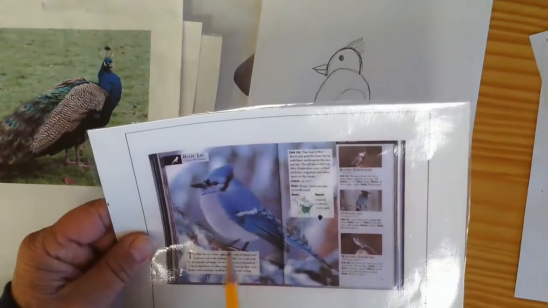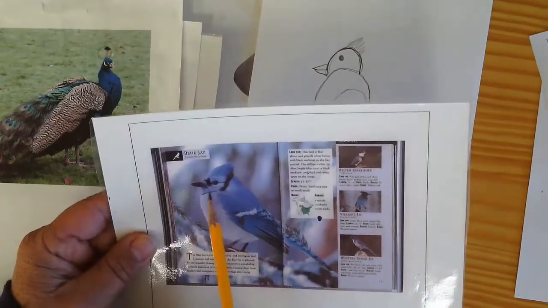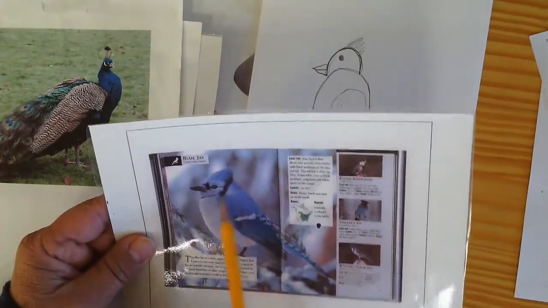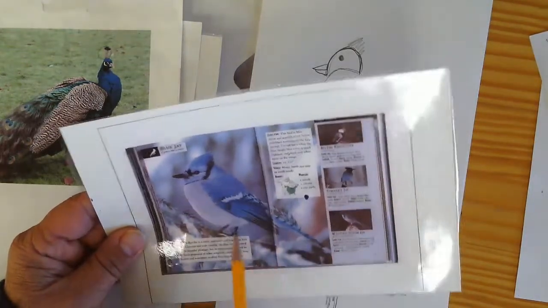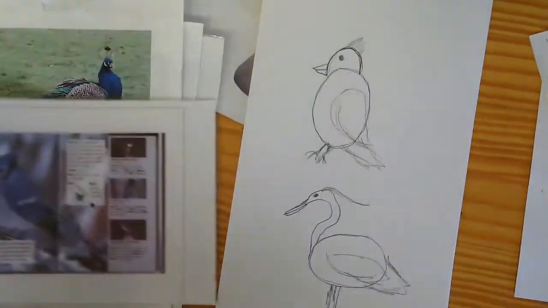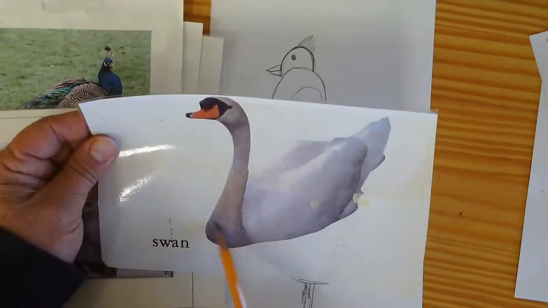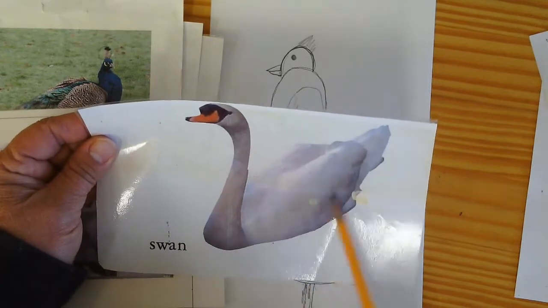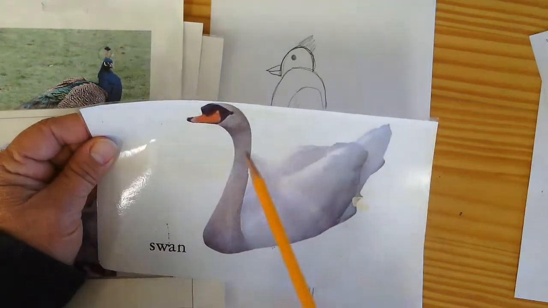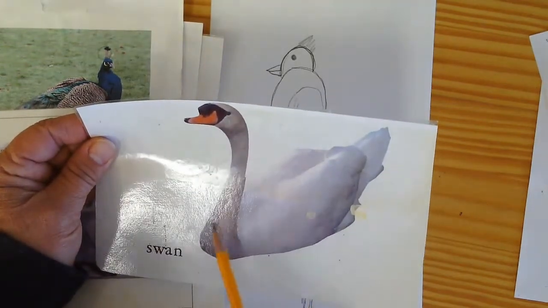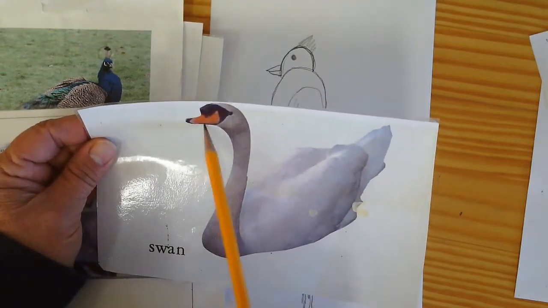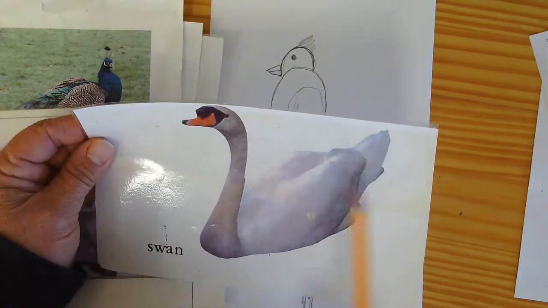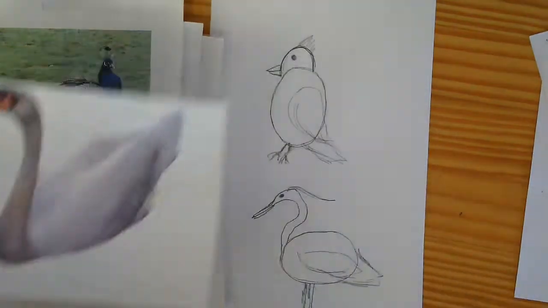This bird, blue jay, vertical egg shape, tail feathers in the back help him fly. Little legs so he can tuck them in and fly amongst the trees. Swan, horizontal egg shape. Long neck, what does that make us think about? He's a water bird. Flat beak, so he can go under and collect food underwater.